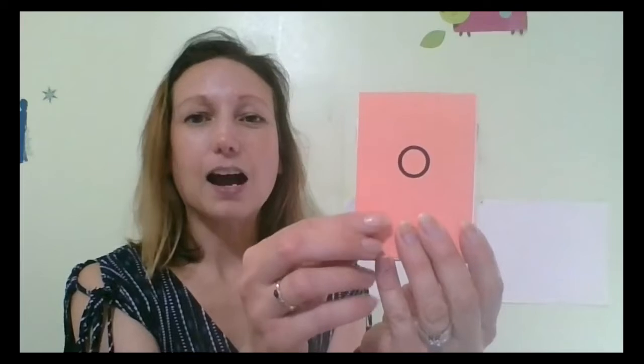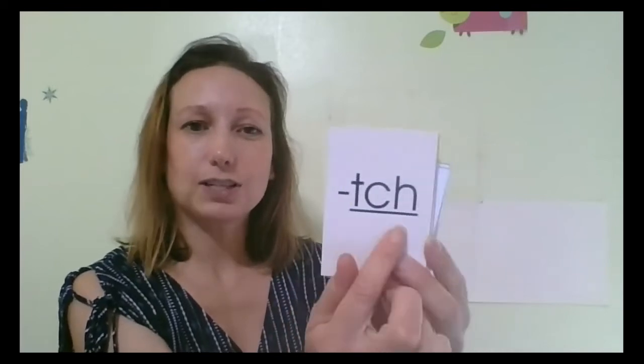Now let's do our letter sounds. This is what we started in our last lesson. AR says R. OR. O. I. Ch. And remember, we use TCH, our long spelling, right after a short vowel. So if you hear a short vowel followed by ch, you're going to use TCH.